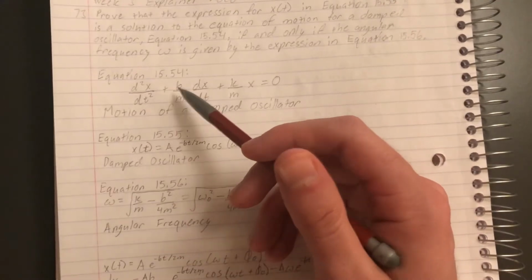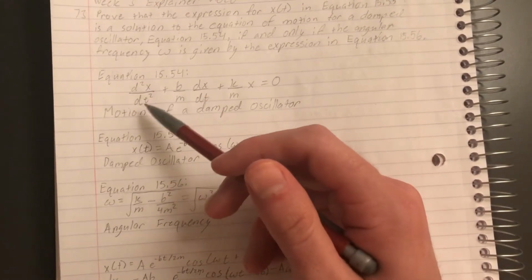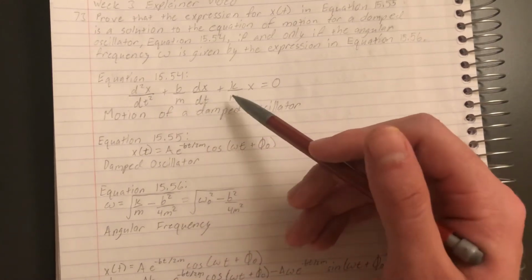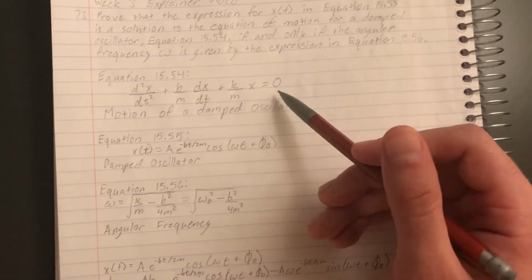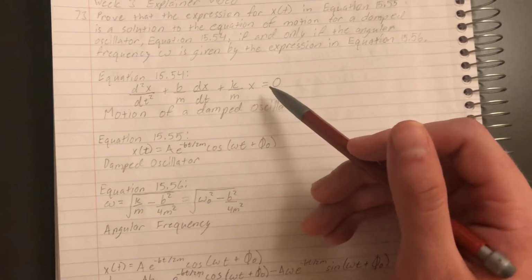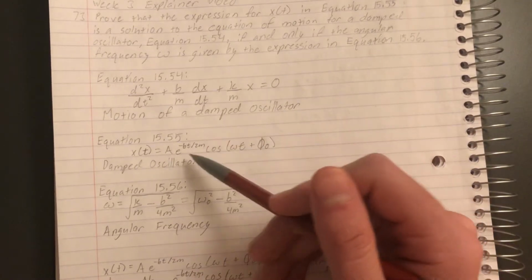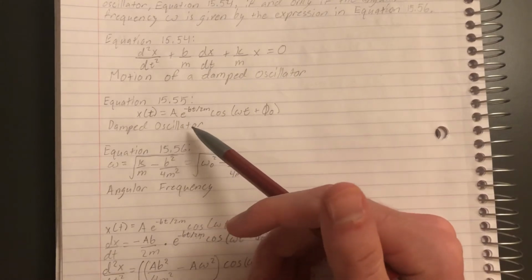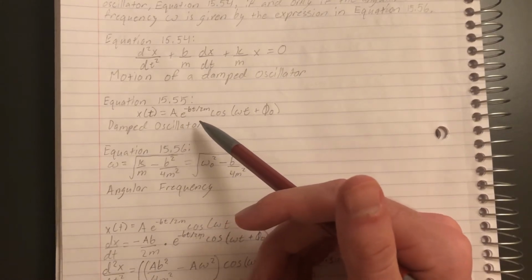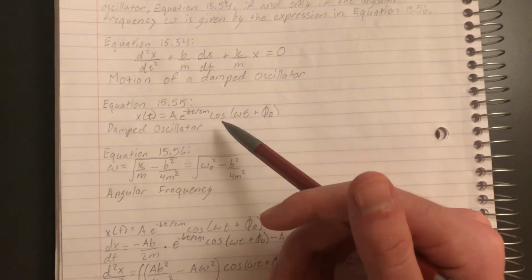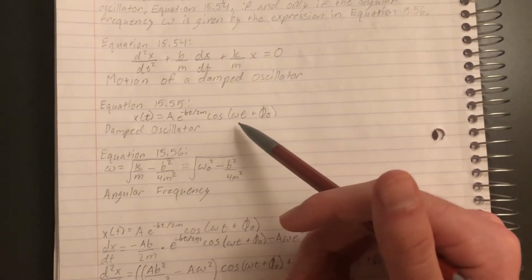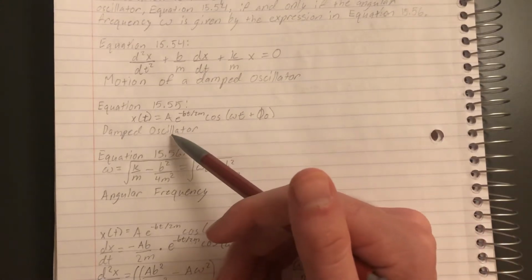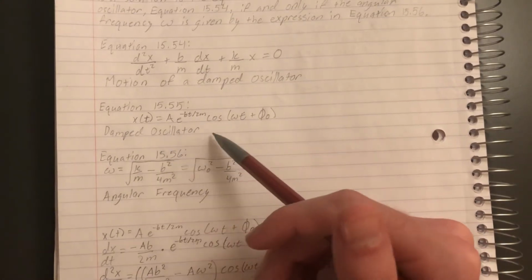In equation 15.54, we have d2x over dt squared plus b over m dx dt plus k over m x is equal to 0. This equation gives us the motion of a damped oscillator. In equation 15.55, we have x of t is equal to A e to the negative bt over 2m, times cosine omega t plus phi initial. And this is also a motion of a damped oscillator, just in a different form.